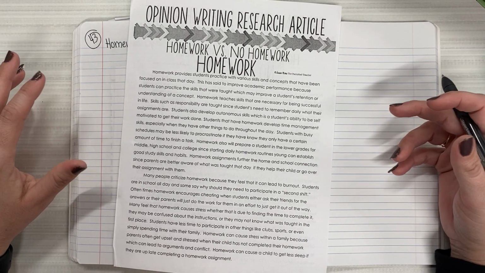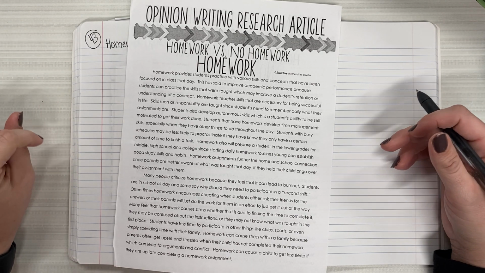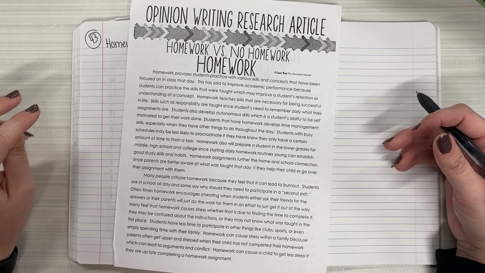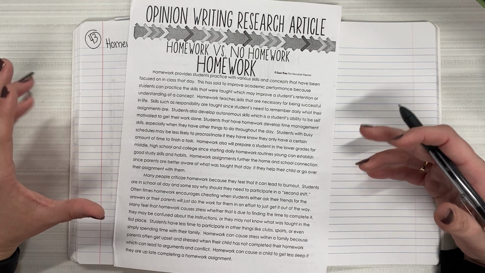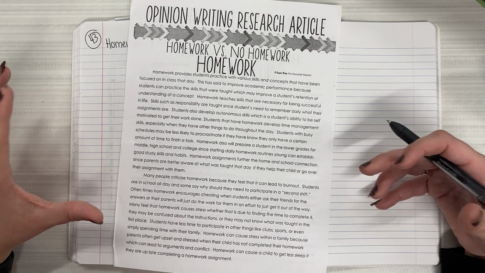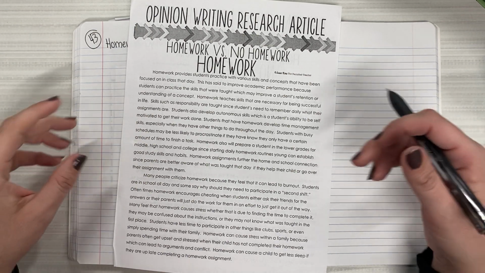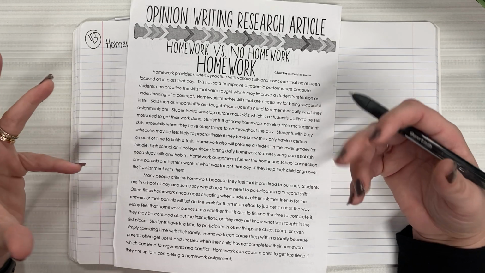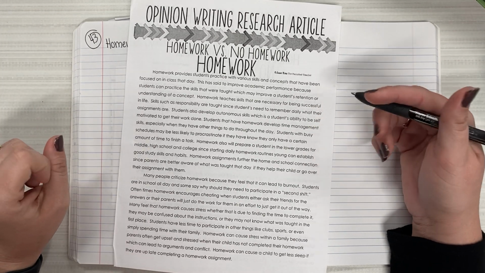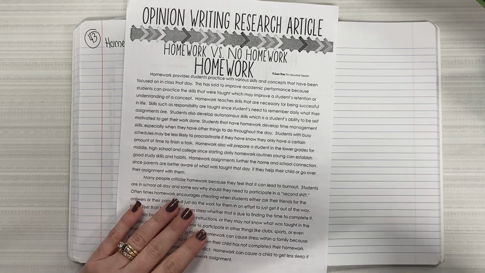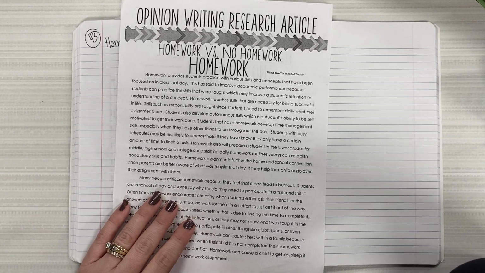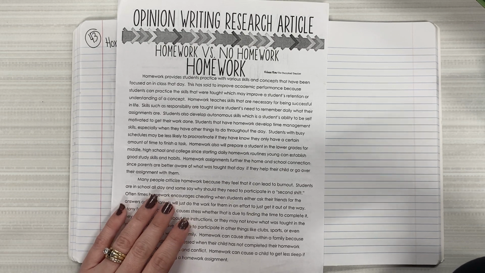to create an opinion about a topic. This is something that we're going to continue to work on for the next several weeks. We've been working on paragraphs at the beginning of the year, and then we moved into writing opinion paragraphs and then opinion essays, and now we're working on creating an opinion essay based off of a source. So we're going to work on that this week, and then next week you will have another one, and then you will have your first writing benchmark test on November 12th.